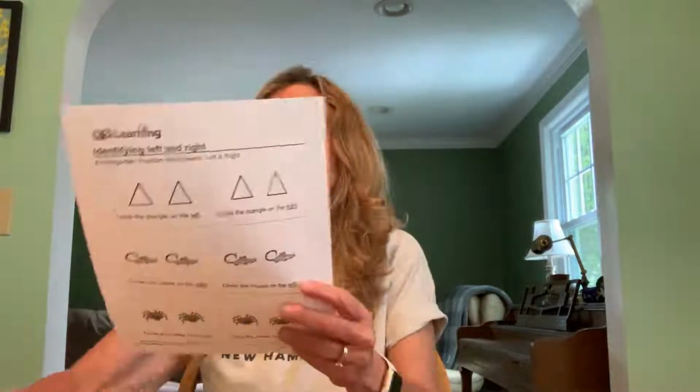So we're going to do a worksheet based on left and right, and we're going to do a craft, and we're going to try to make a map. Because mapping is a form of coding, and it just means how you get from one thing to another, how things work, and the process that they work. What happens first, what happens next, what happens last. Okay? All right.